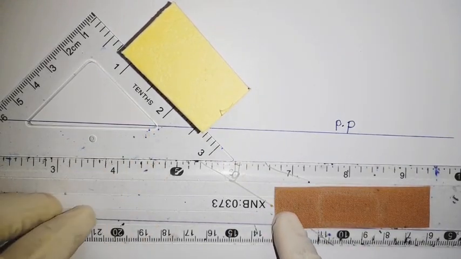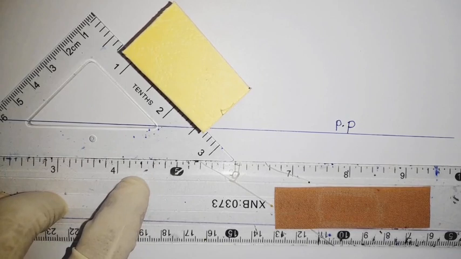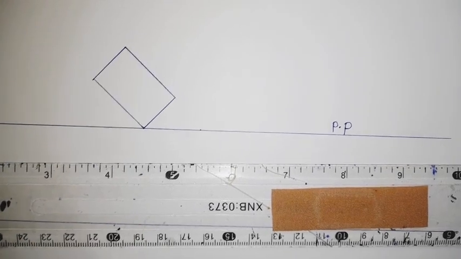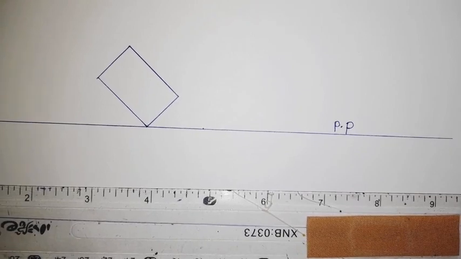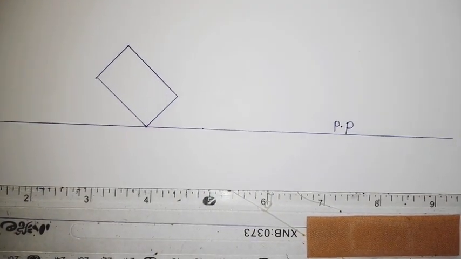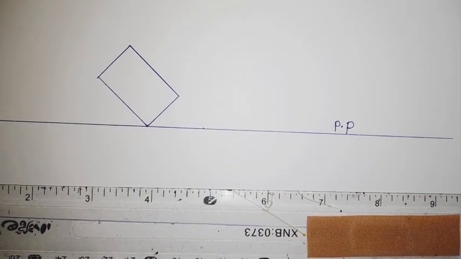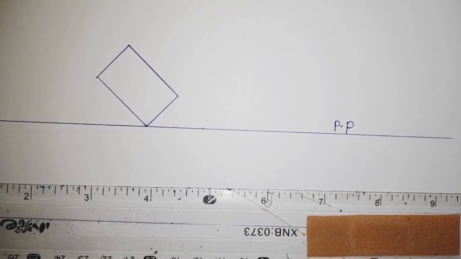So let's draw a plan so that we see how we are going to get the plan of this object from top. And this is how we are going to do it. So this is the plan of that. Okay, this is the plan. Once we have that plan, we get to establish what you call the station point.